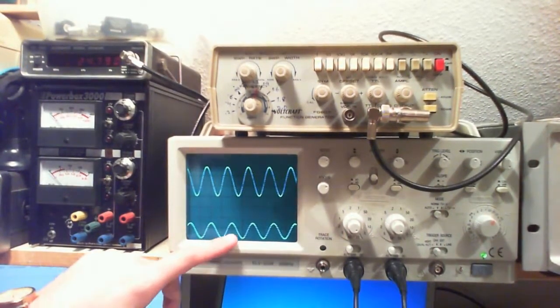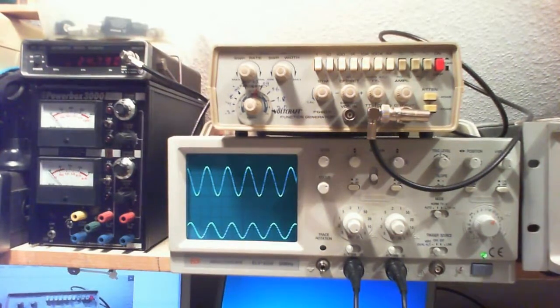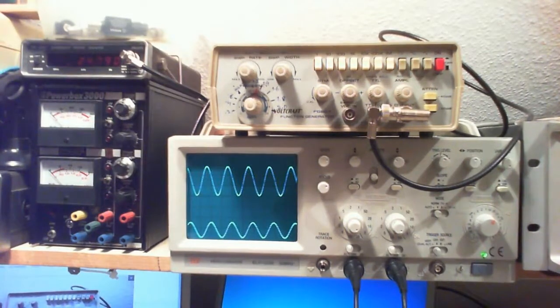I'm sorry, 1.1, it's about 15 volts. So at 24.8 kilohertz my output is at about 15 volts peak to peak.